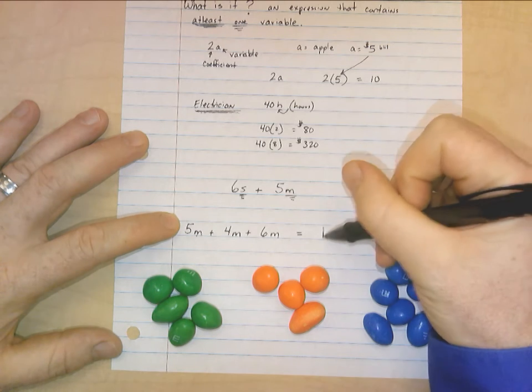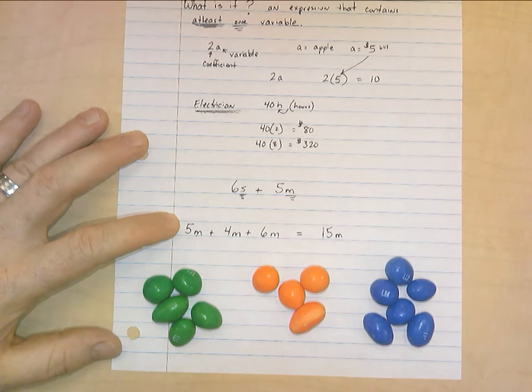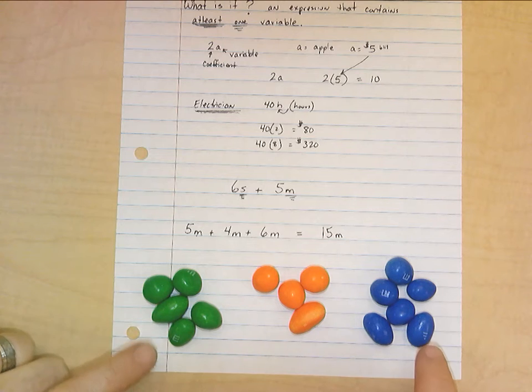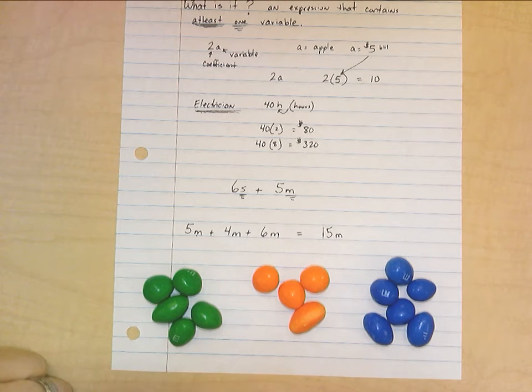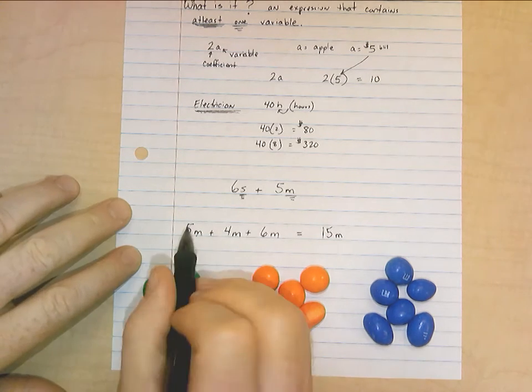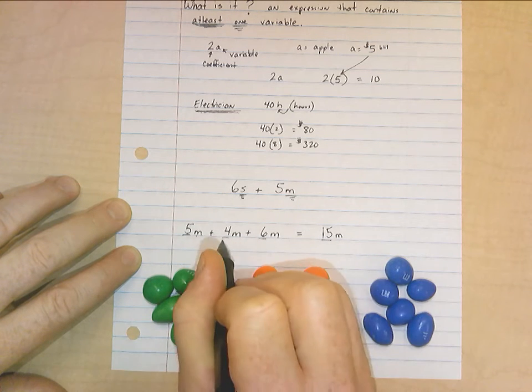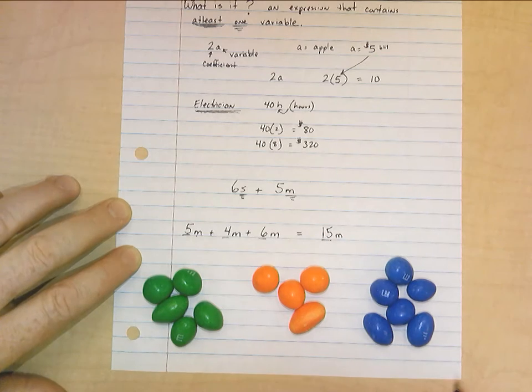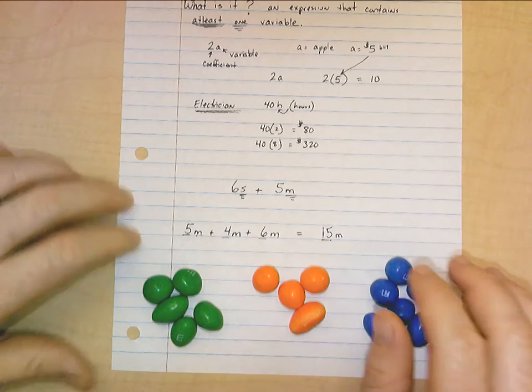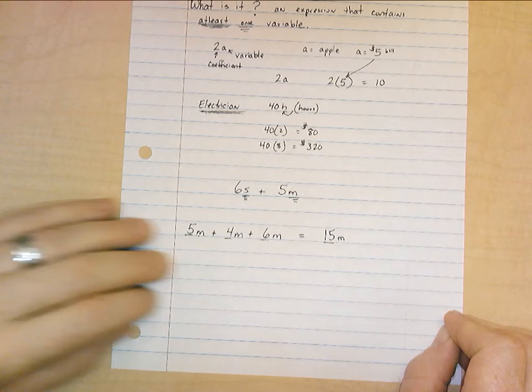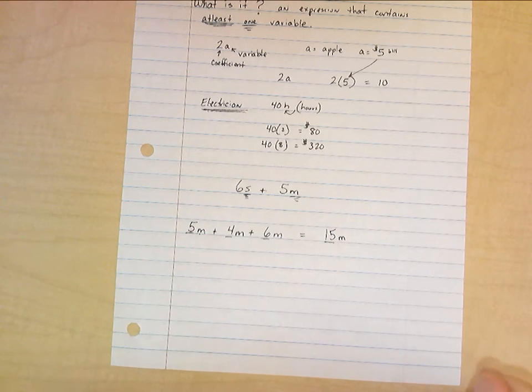So I would have 15 M&Ms total. That would make sense if you're adding M&Ms together. So you add the coefficients together, they equal 15, and you keep M right next to it. So 15 M&Ms. That's a good example of what algebraic expressions are.